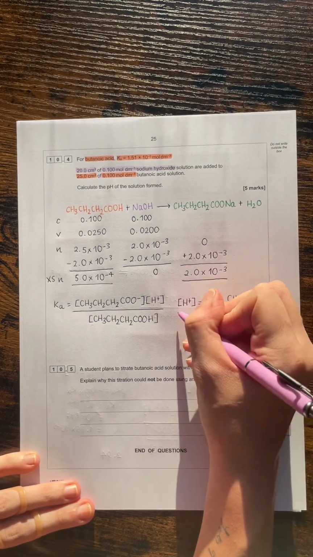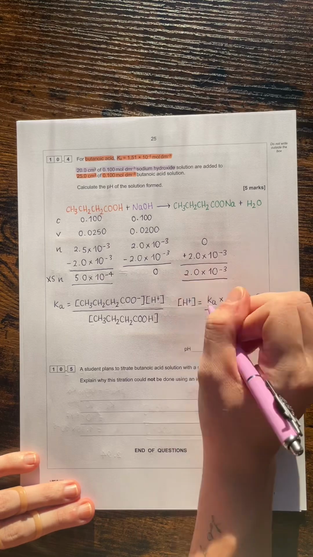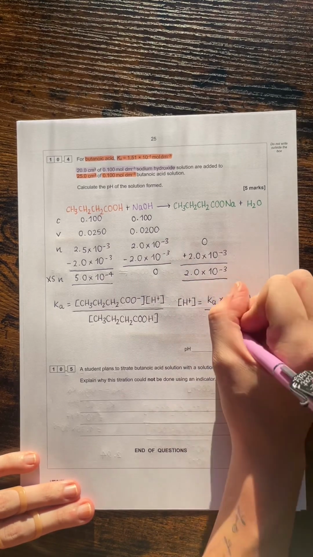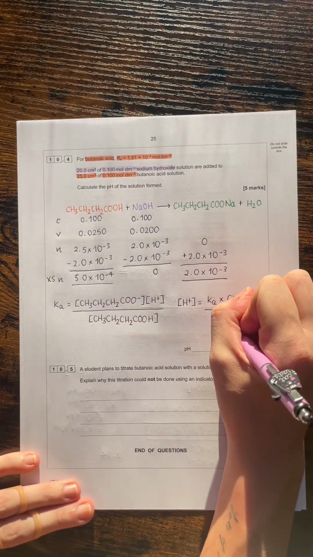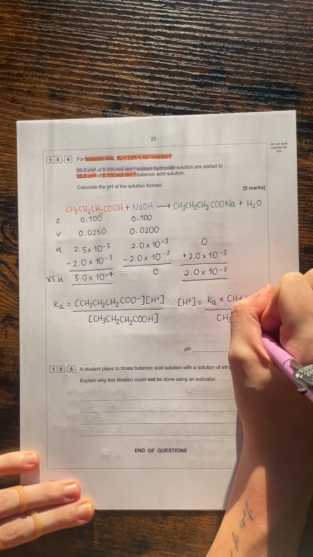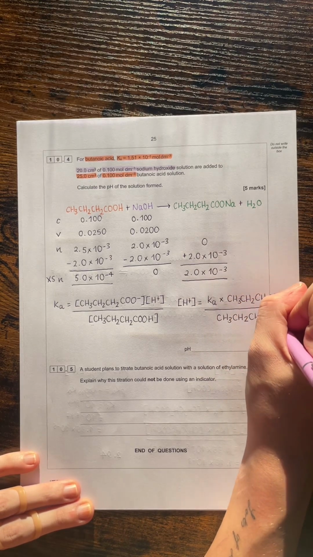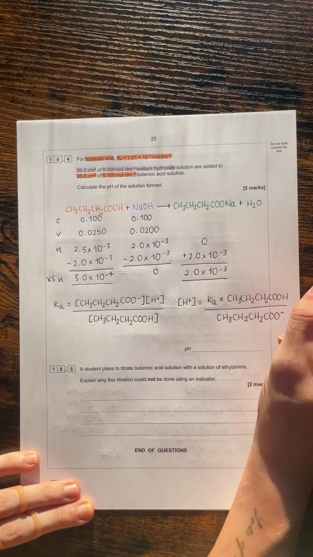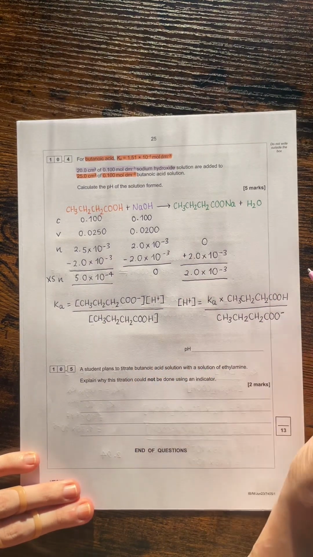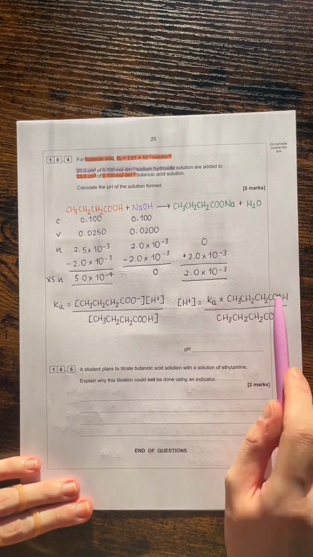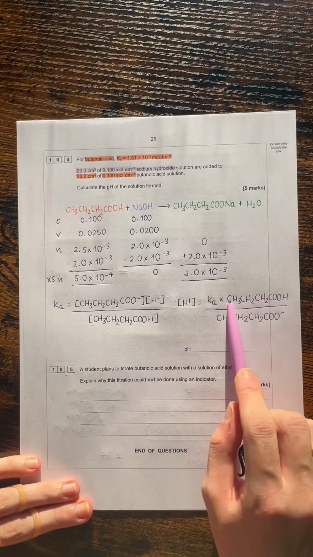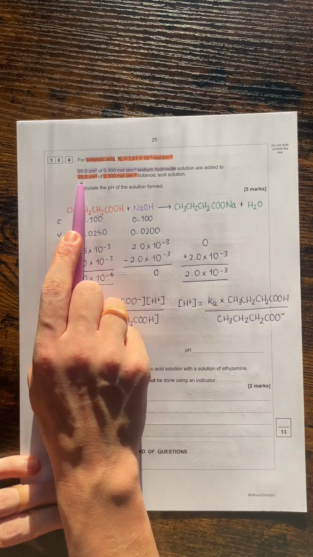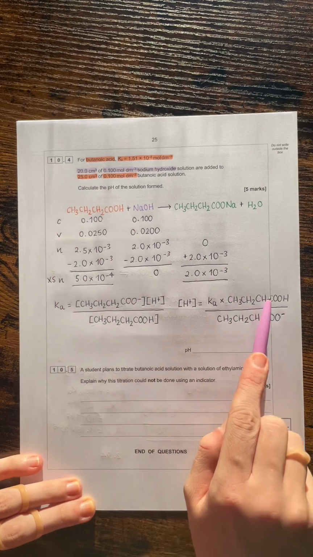We can't drop the brackets on the H plus, that will still give us the concentration of H plus. But if we think about how we would be converting these moles into concentrations, we'd be dividing by the volume. So here we'd be doing the moles of the weak acid divided by 0.045 decimeters cubed.